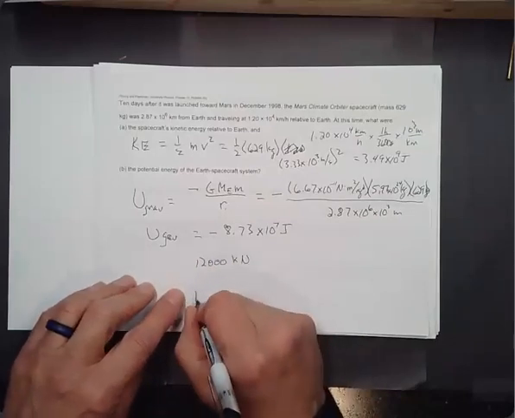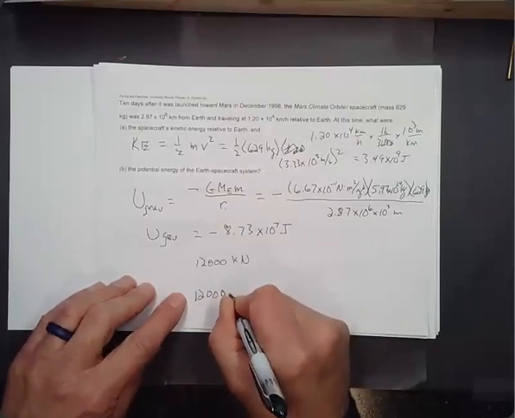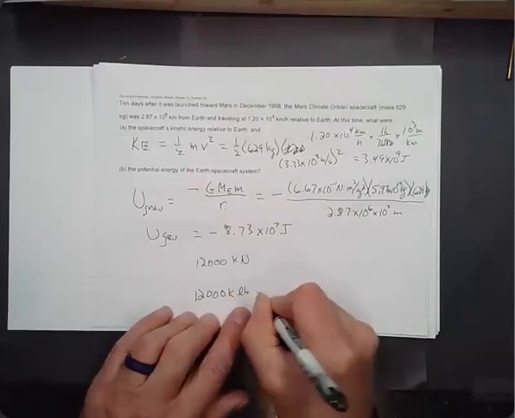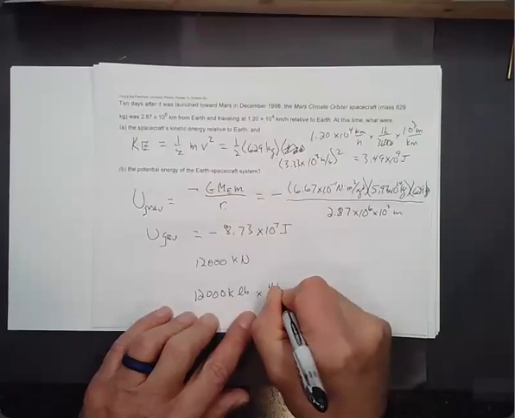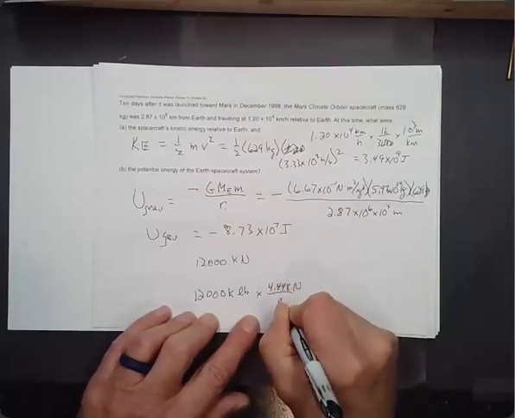So let's go ahead and see how many kilopounds, LB, and I multiply by 4.448 newtons per pound.